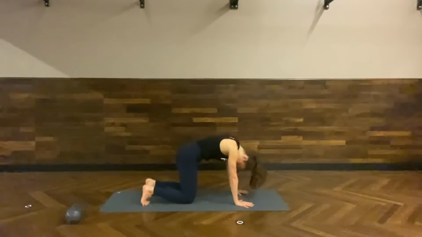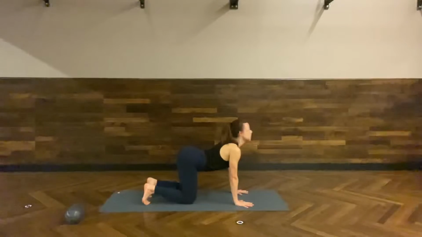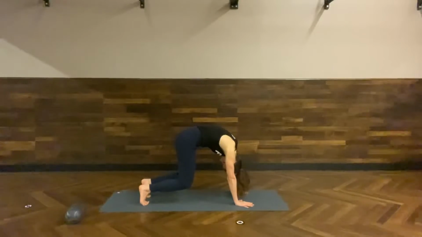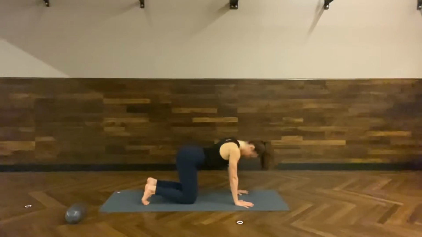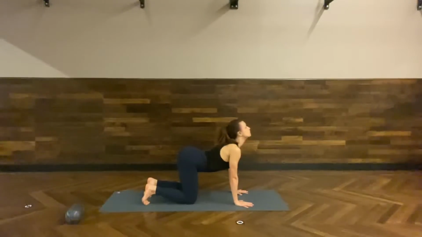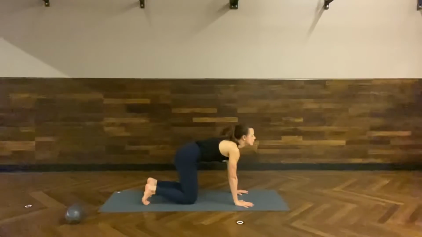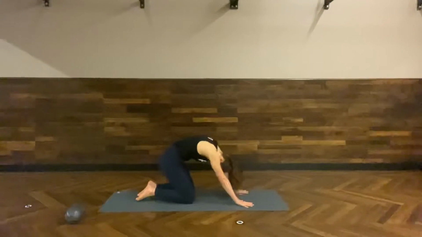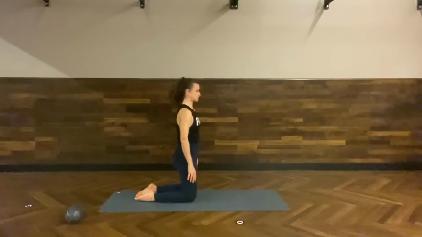And we'll take a few more just like this, focusing on that space around your ribs, side ribs, back ribs, front ribs. That space that allows more expansion for breath. And of course, we know that that breath can help with singing, that breath can help with dancing or moving on stage or auditions. And bring yourself to stand on your knees.